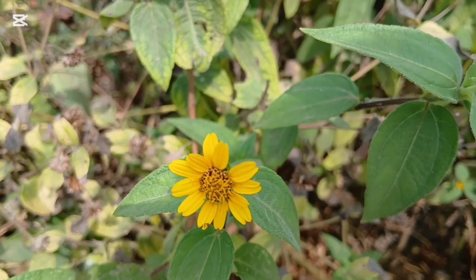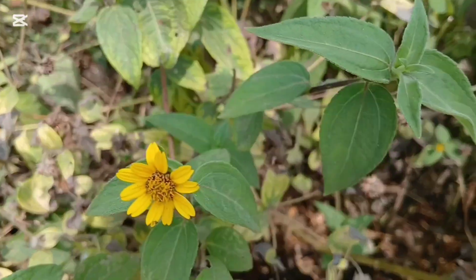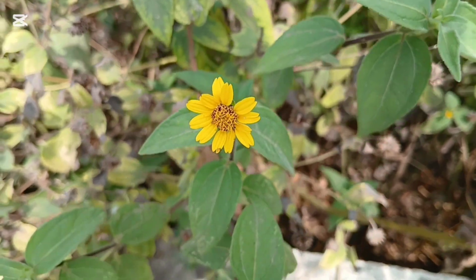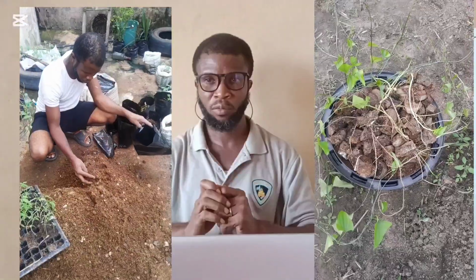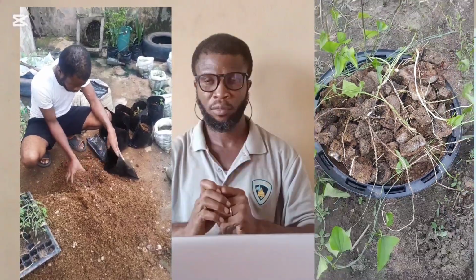This is the flower of Aspilia africana, in case you don't know what the flower looks like. Yeah, this is what it looks like. You can see our young ministers doing well in the nursery media we prepared ourselves.